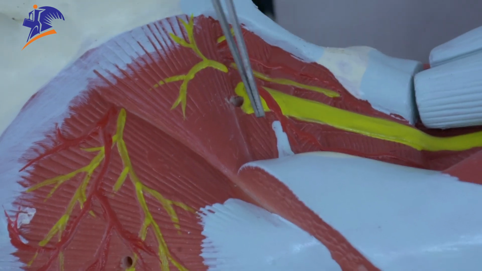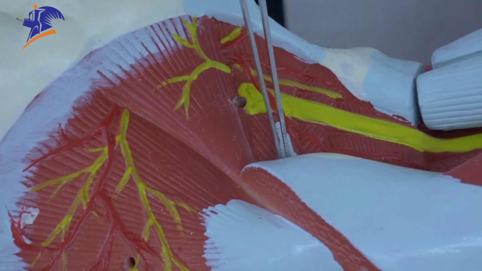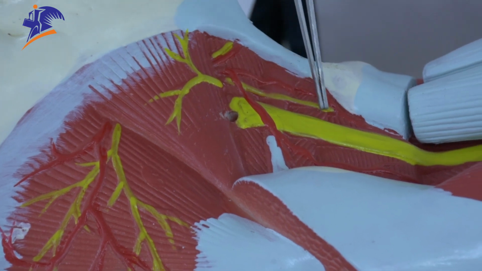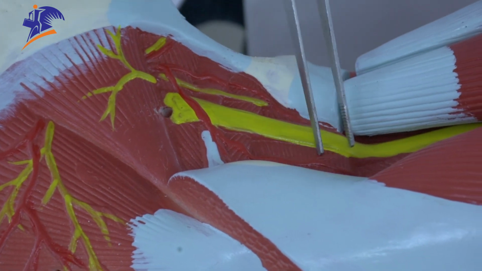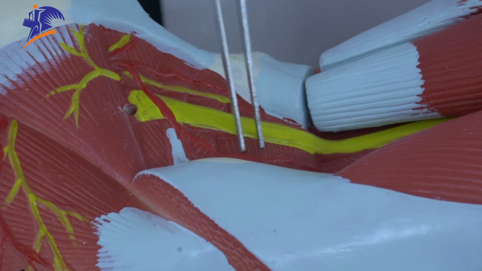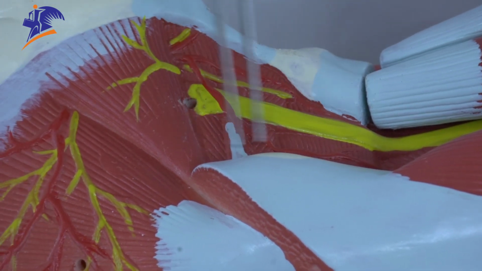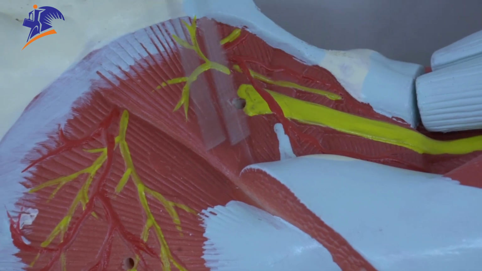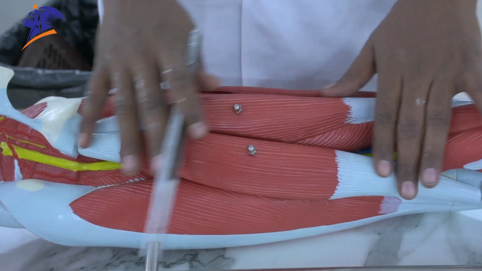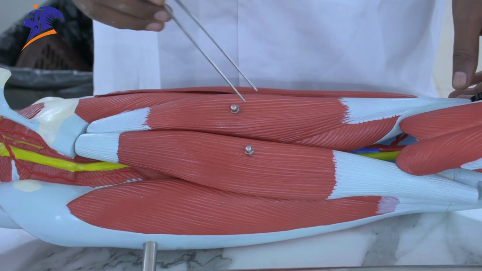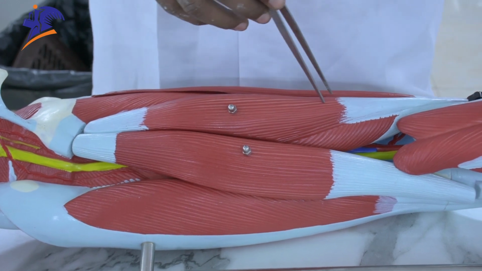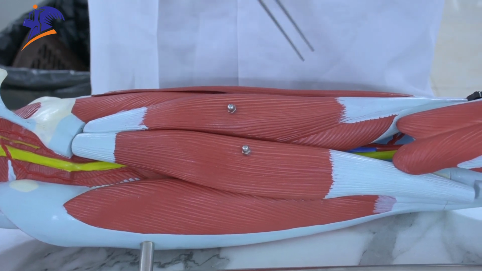Those are the short rotators. This is superior gemellus. This is obturator internus. This is inferior gemellus, and this is quadratus femoris. Those are the short rotators, or muscles of the deep gluteal compartment. This is the posterior compartment of the thigh. These are the muscles of the posterior compartment of the thigh.